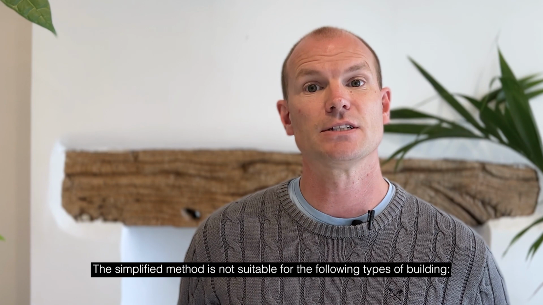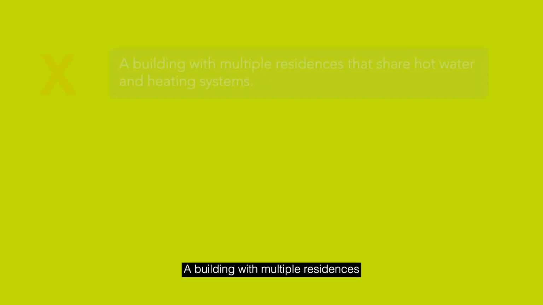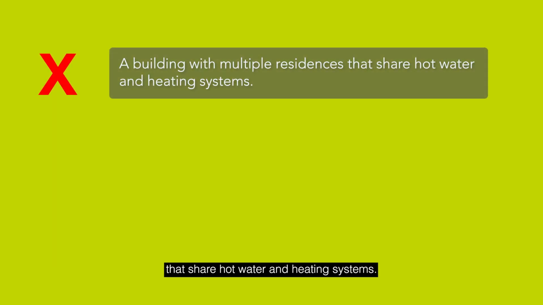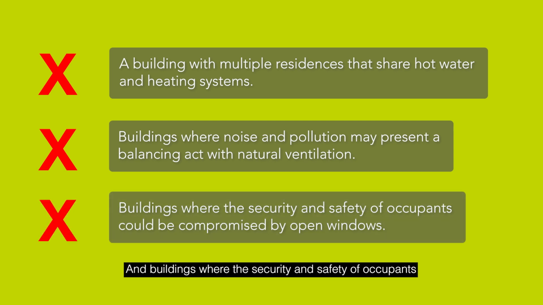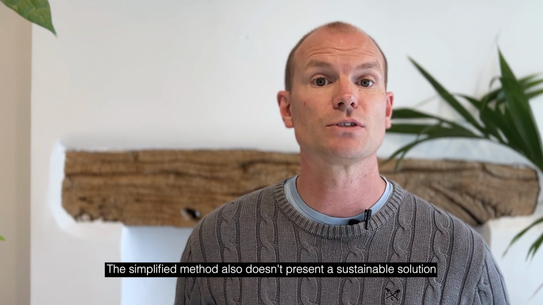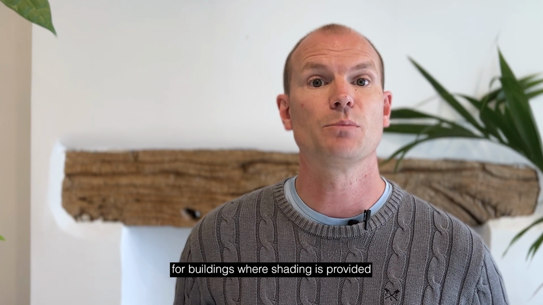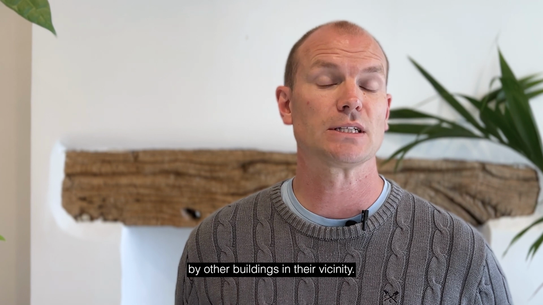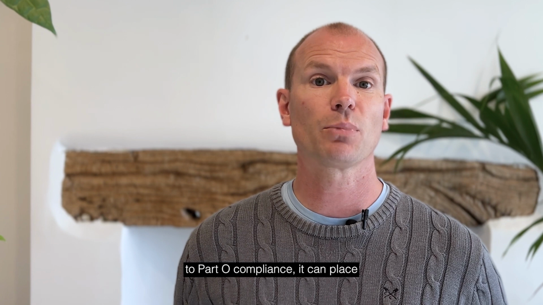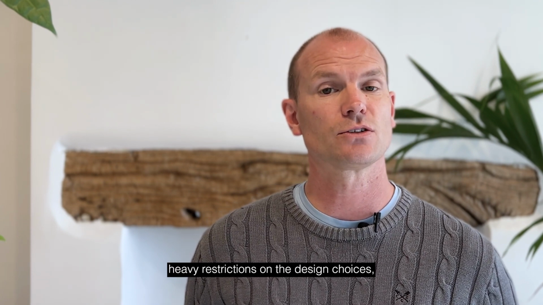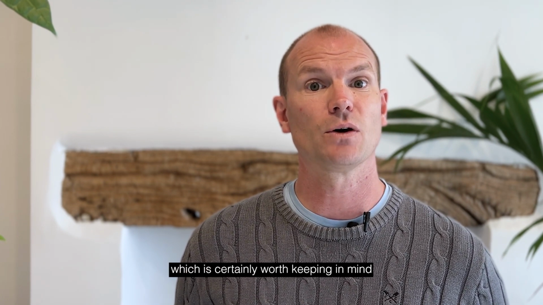The simplified method is not suitable for the following types of building: a building with multiple residences that share hot water and heating systems, buildings where noise and pollution may present a balancing act with natural ventilation, and buildings where the security and safety of occupants could be compromised by open windows. The simplified method also doesn't present a sustainable solution for buildings where shading is provided by other buildings in their vicinity. Ultimately, while the simplified method is an effective route to Part O compliance, it can place heavy restrictions on the design choices, which is certainly worth keeping in mind if your build is somewhat unconventional.